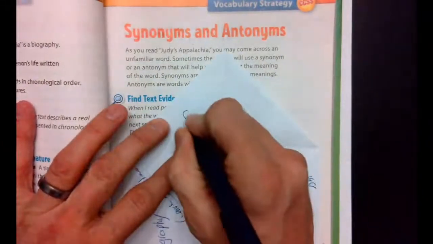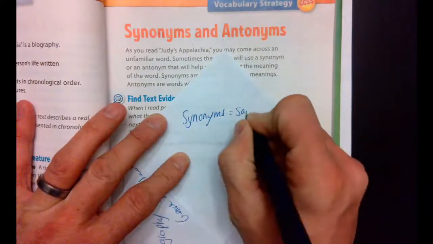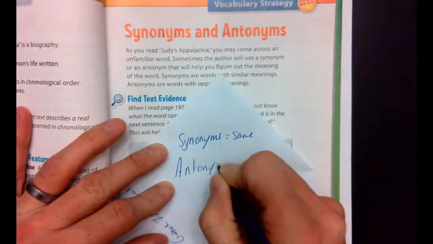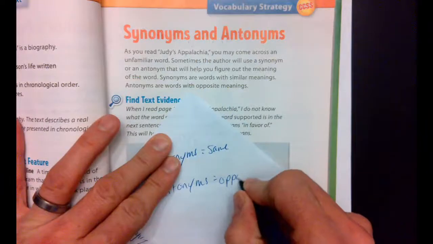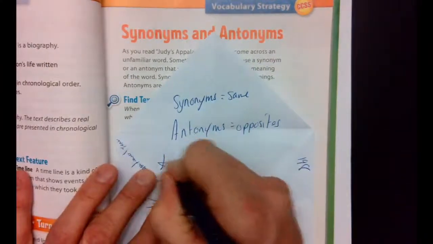All right, so you got synonyms, and I'm going to put down the same. You got antonyms are opposites. And then I'm just going to put a little star here.